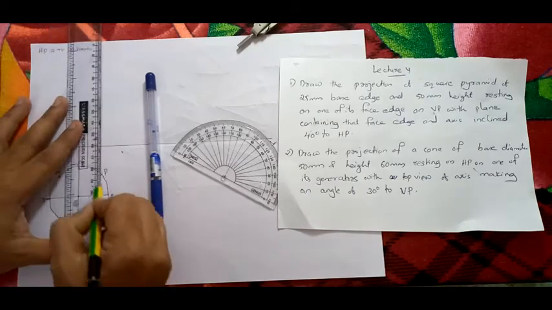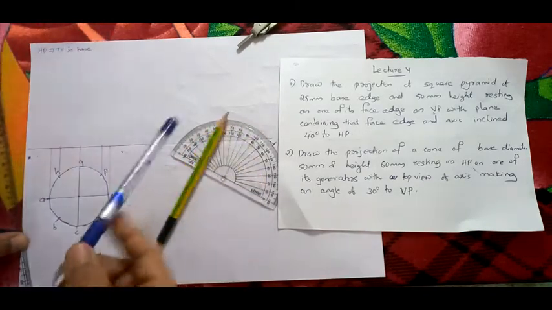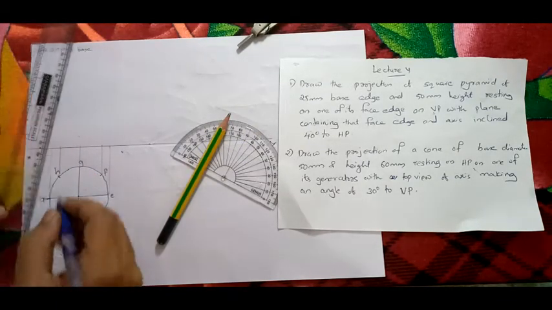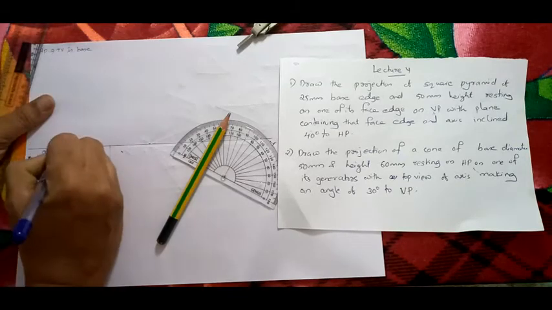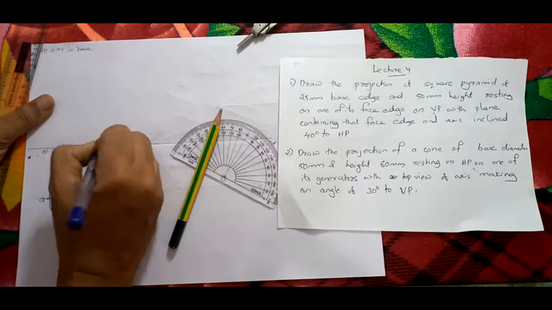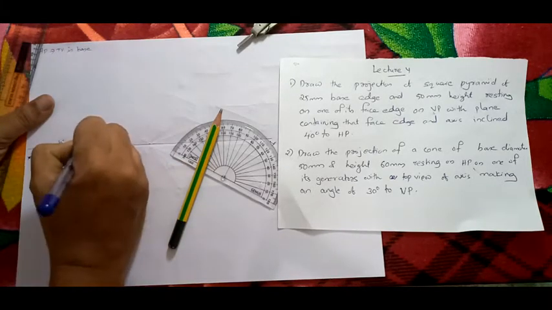Similarly, F and D should be on the same projection line. Otherwise, I have committed some mistakes. This F and D should be on the same projection line. Now I will name it as A dash, B dash, C dash, D dash, E dash, F dash, G dash and H dash. Similarly O, P is here, also I will mark O dash.